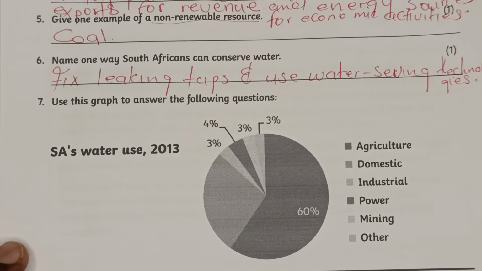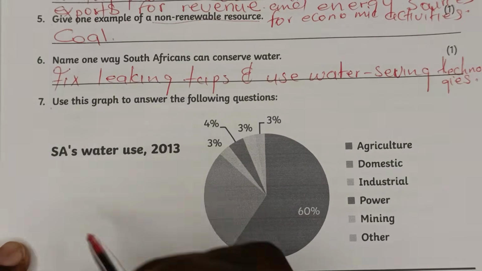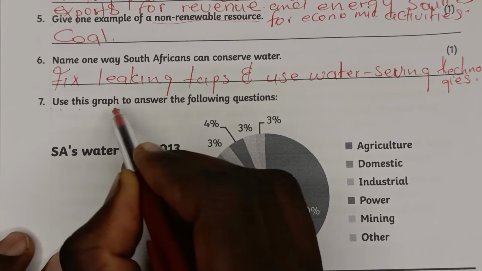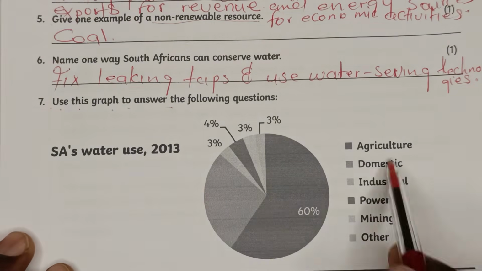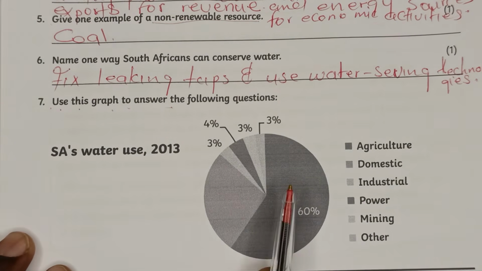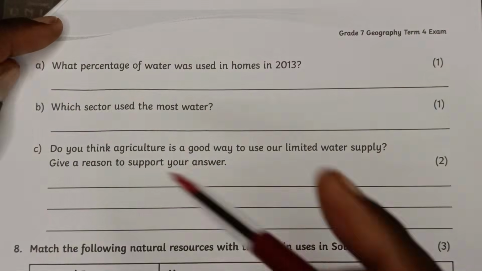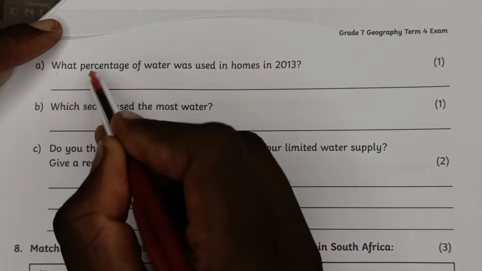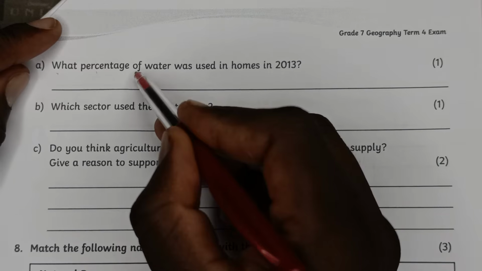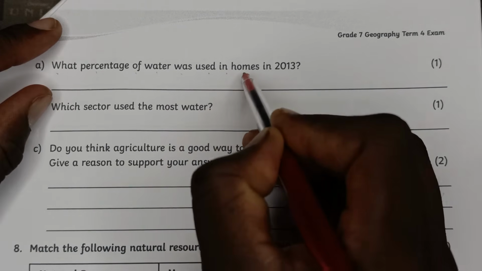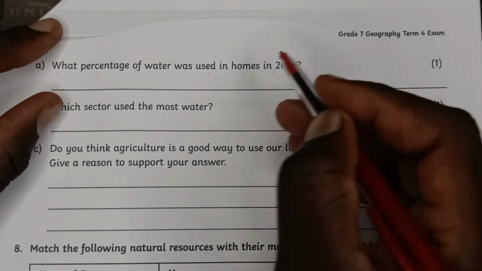That's question number 6. Question number 7 says, use this graph to answer the following questions. The first question says, what percentage of water was used in homes in 2013?